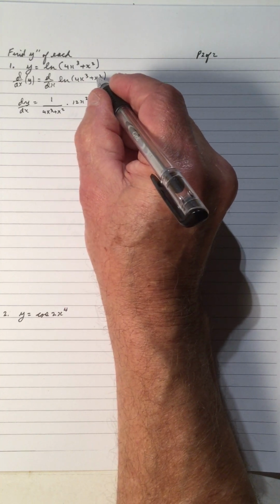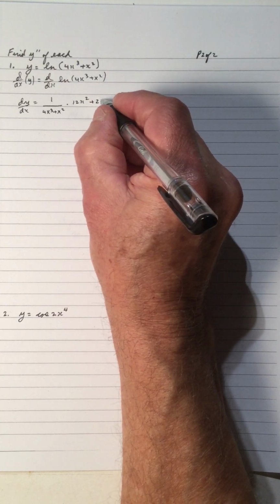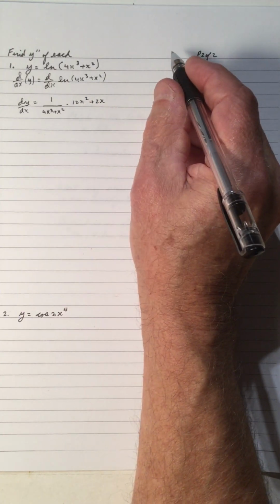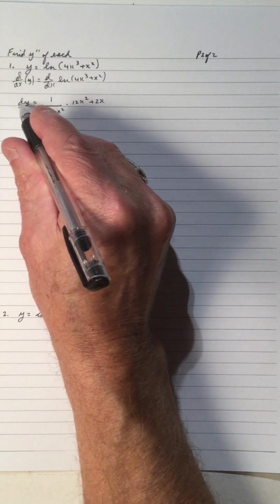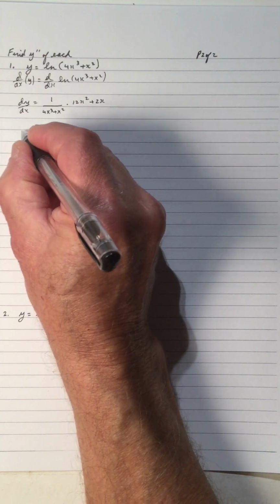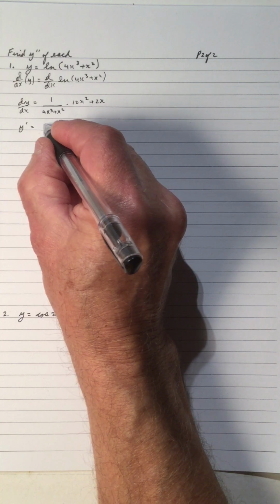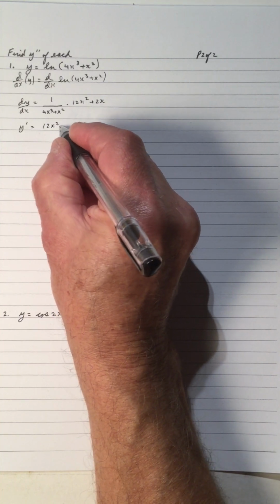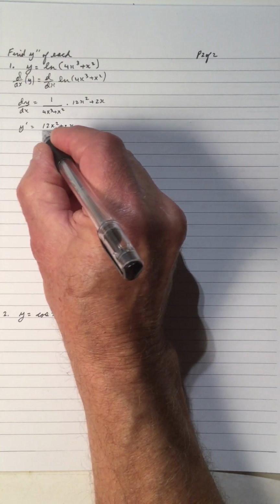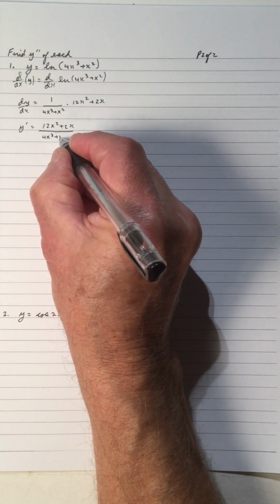Derivative of x squared, 1 times 2 is 2, and 2 subtract 1 is 1. So this is dy dx, which is the same as y prime. And that gives us 12x squared plus 2x all over 4x cubed plus x squared.